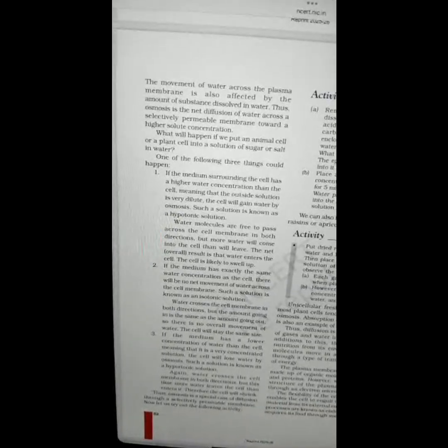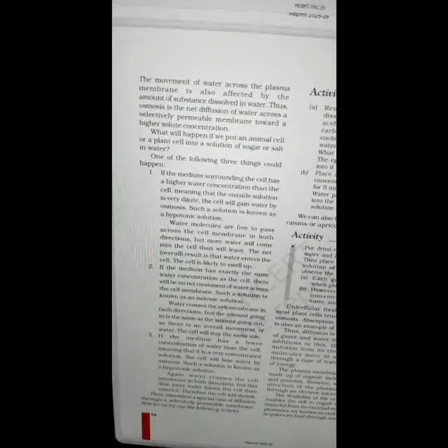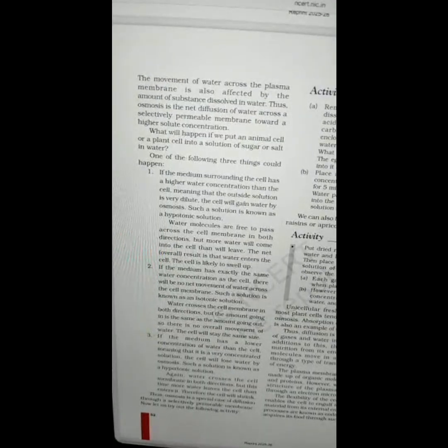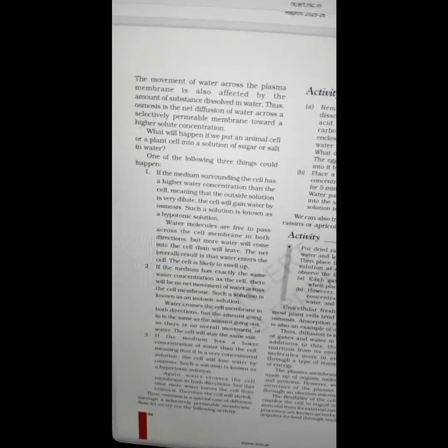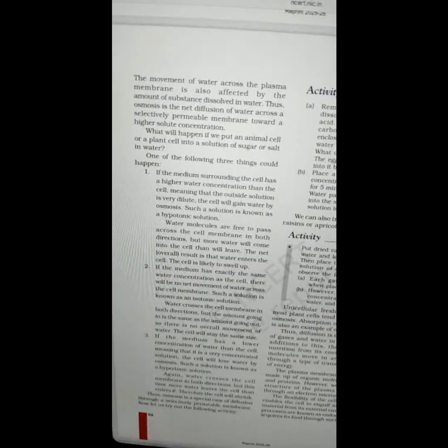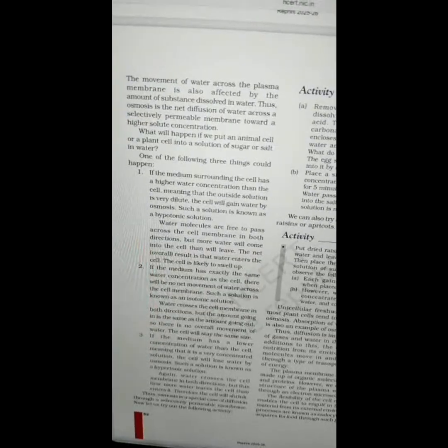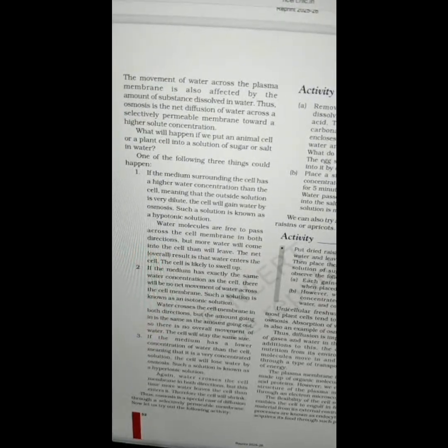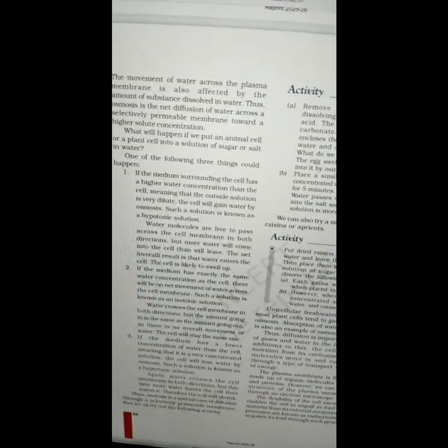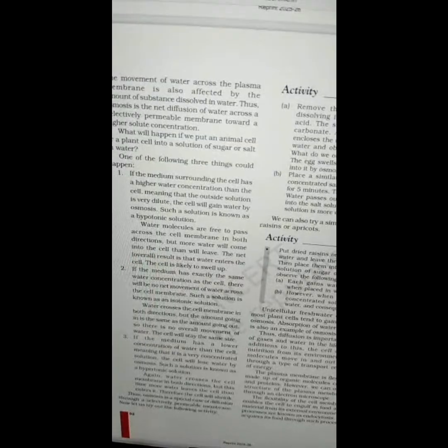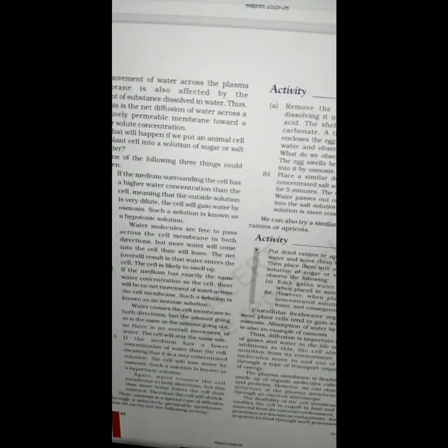The movement of water across the plasma membrane is also affected by the amount of substance dissolved in water. Thus, osmosis is the net diffusion of water across a selectively permeable membrane towards a high solute concentration. What will happen if we put an animal cell or a plant cell into a solution of sugar or salt in water? One of the following three things could happen. One, if the medium surrounding the cell has a higher water concentration than the cell, meaning that the outside solution is very dilute, the cell will gain water by osmosis. Such a solution is known as a hypotonic solution.